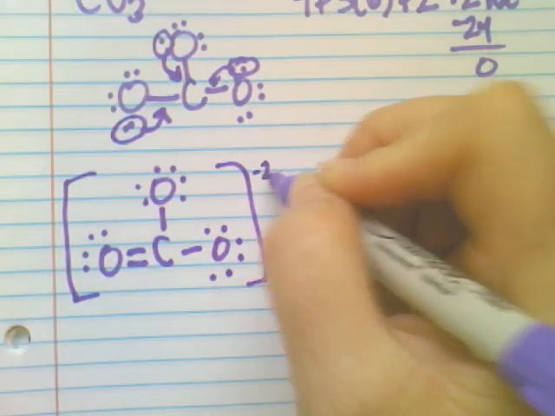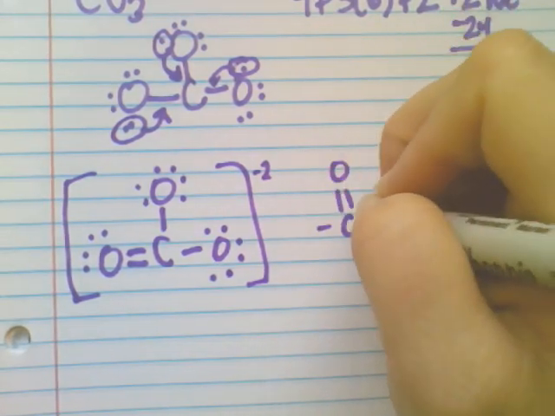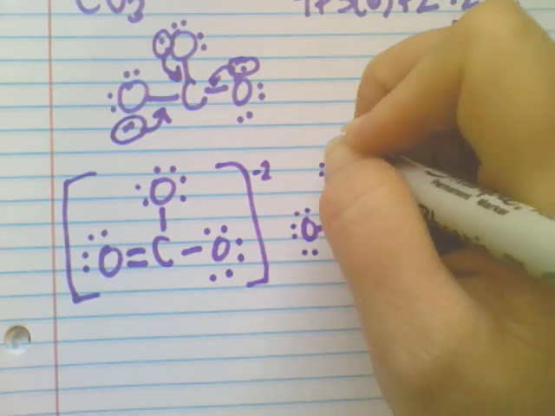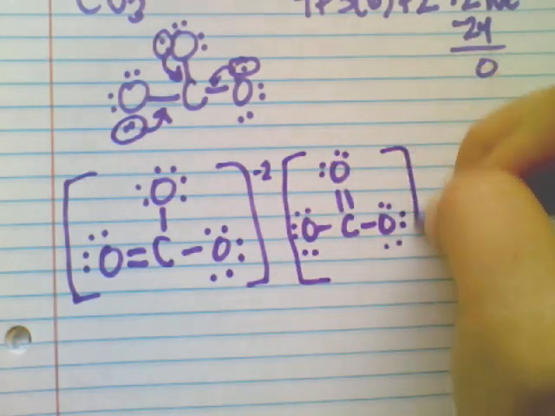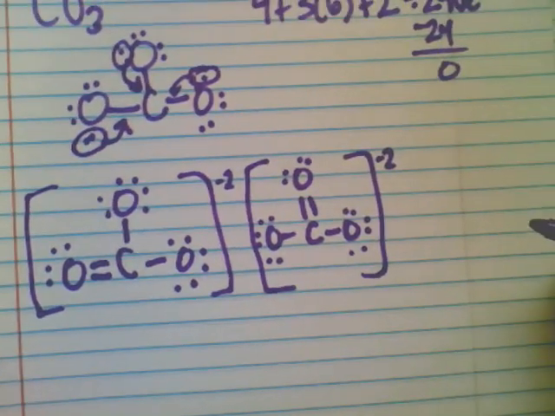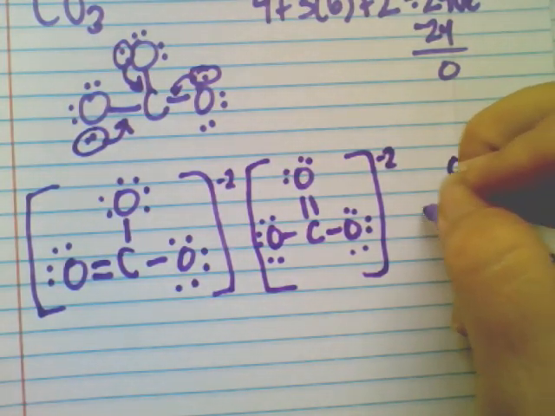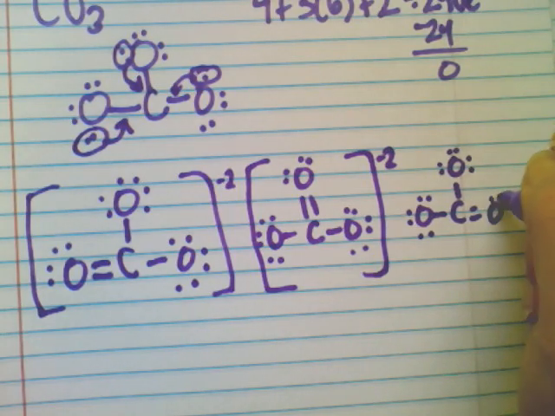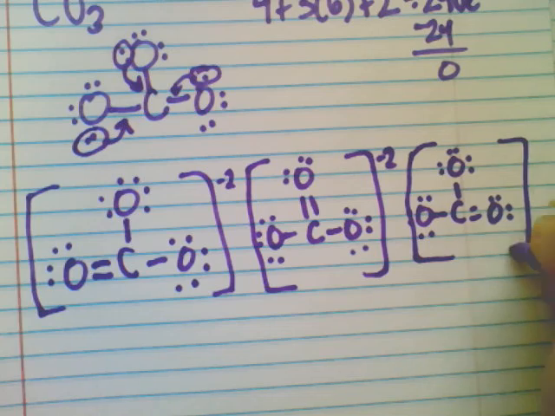And because it has a -2 charge, I'm going to put it in brackets with a -2. I'm going to draw another one where the double bond is here. I took up too much space in that first one, so I'm going to write smaller here. And it also has that. And then I'm going to draw a third one, because I had 3 oxygen options here, where the last oxygen has the double bond. And I'm going to put brackets around it. I kind of cut off my lone pair there.